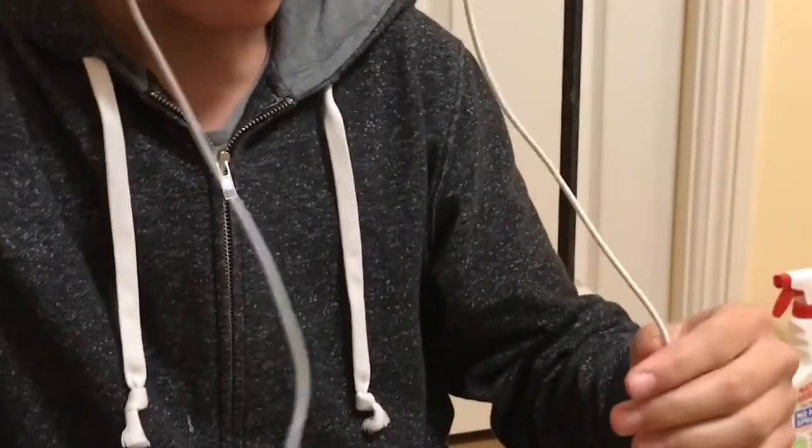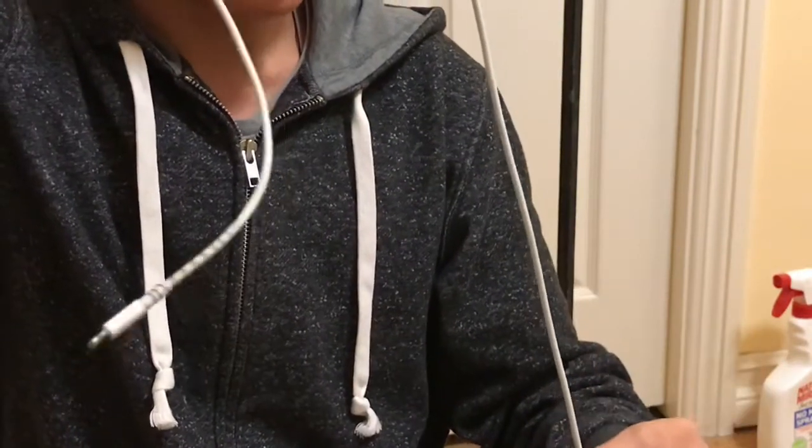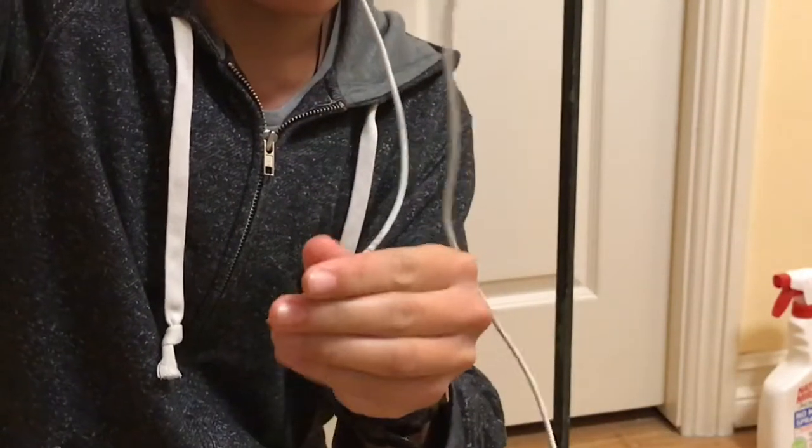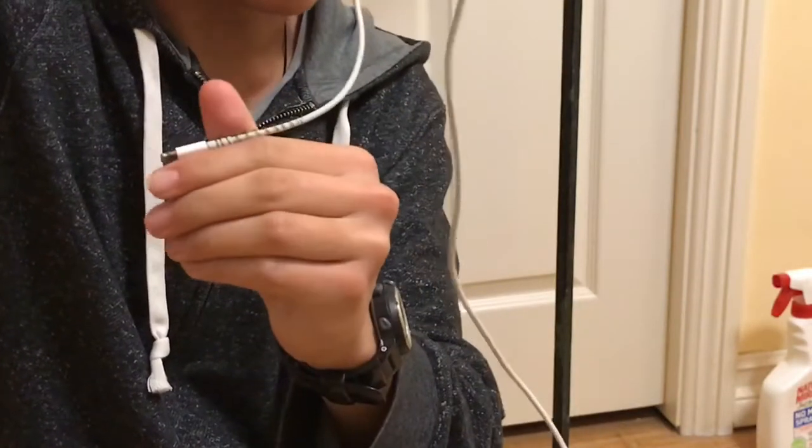As you can see, I have this iPhone wire here. Now let's pretend that I'm going to try and mimic the diagram here. This is your 5 kilogram block, and this is your 3 kilogram block. This is your 5 kilogram block, and this is your 3 kilogram block.